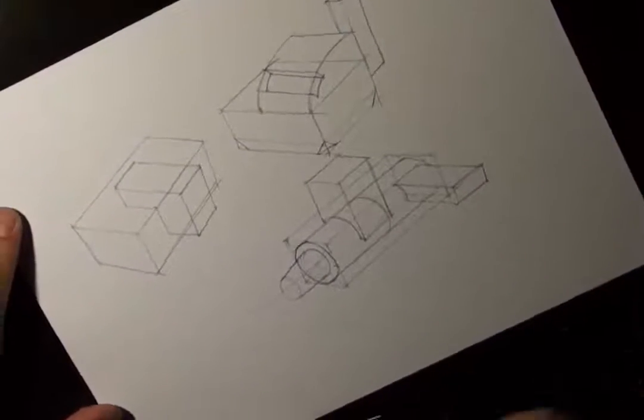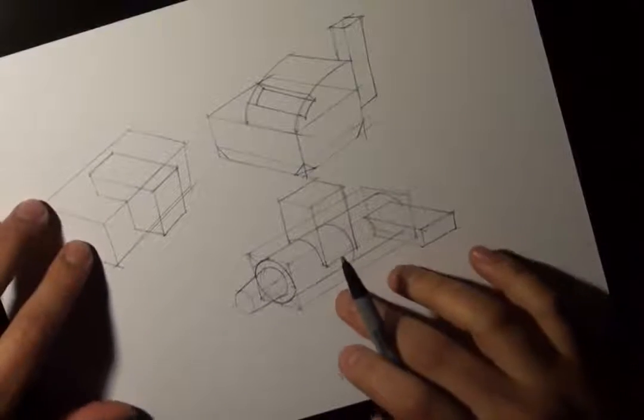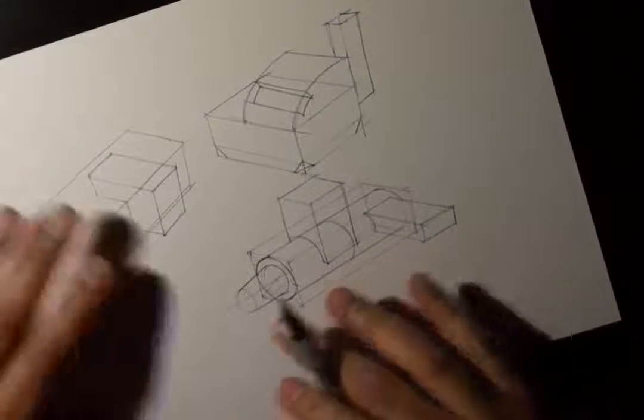Okay, does that make sense? All right, I want you guys to do about 5 pages of these. Fill it up.